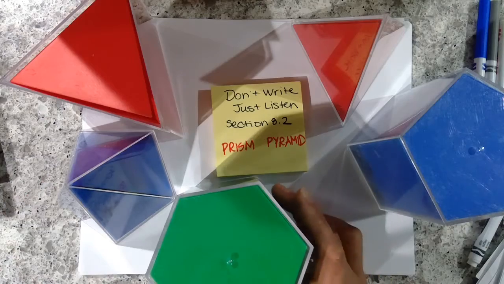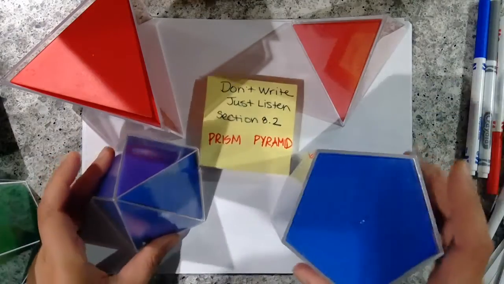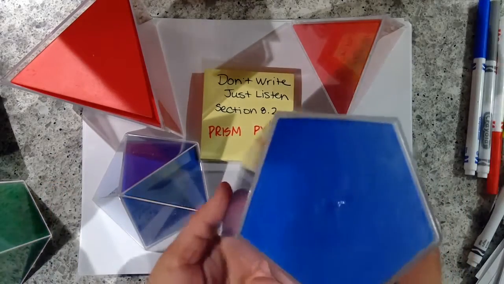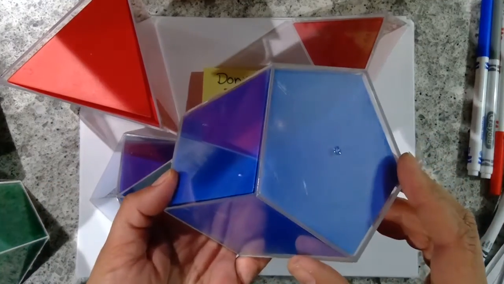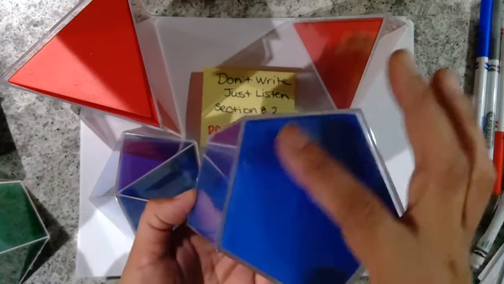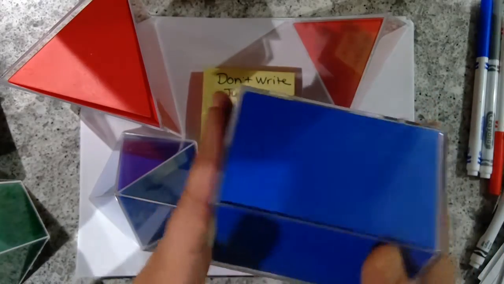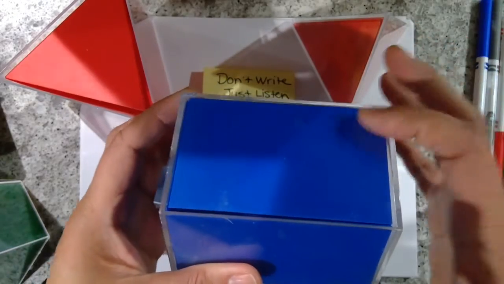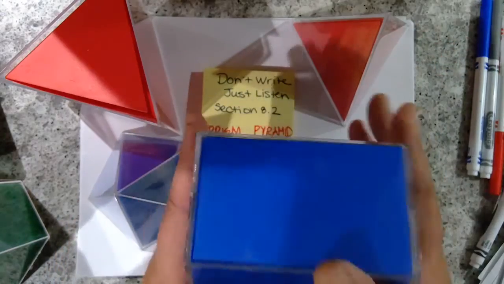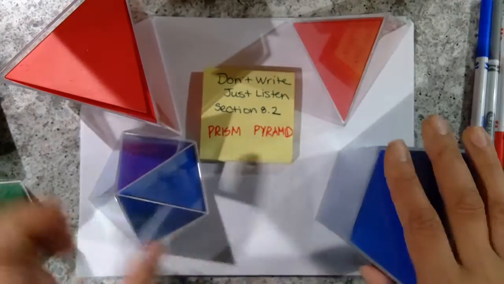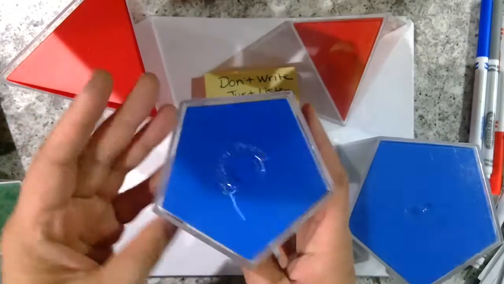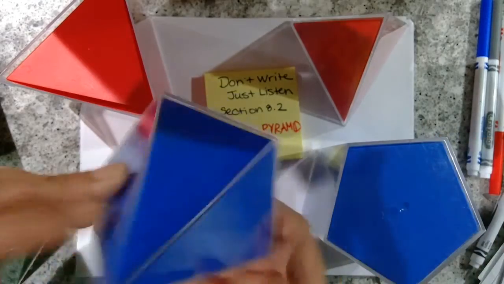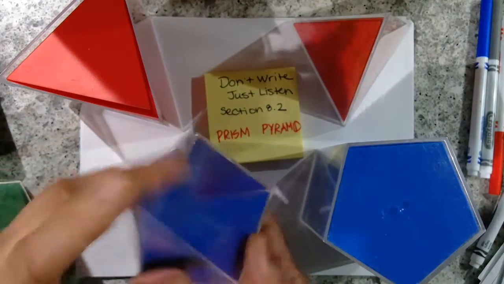All right, so for example, these two right here, this one is a prism. And it is a pentagonal prism because the base is a pentagon. Whatever the base is, there's two of, and they're parallel. And this forms a right angle. So this is a right pentagonal prism. This one also has the base of a pentagon, but it's got a tippy point. So this would be a pyramid.